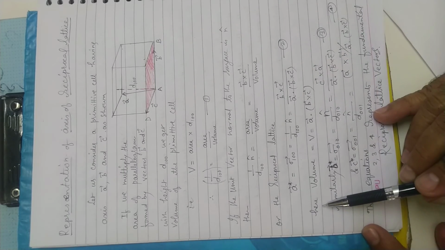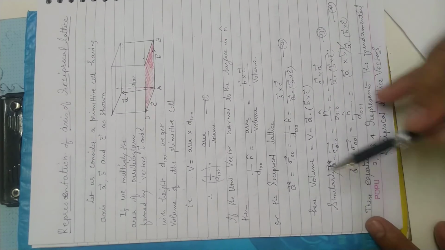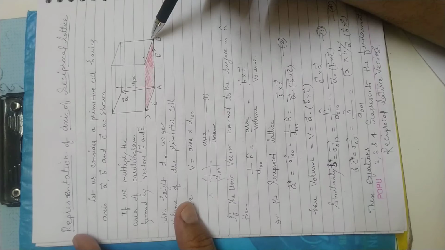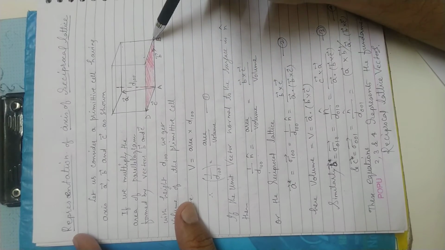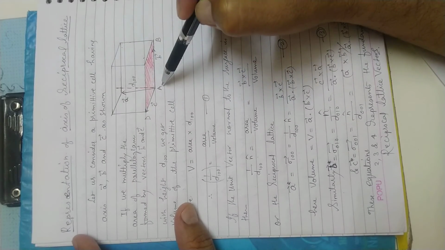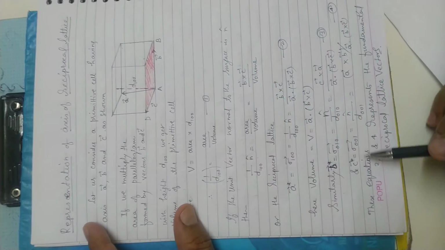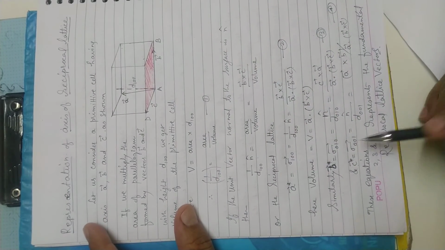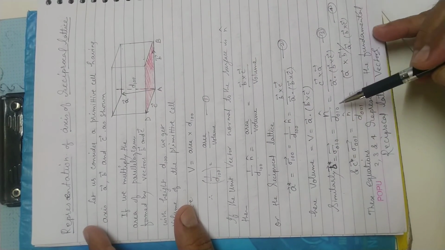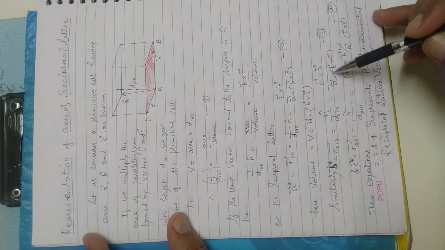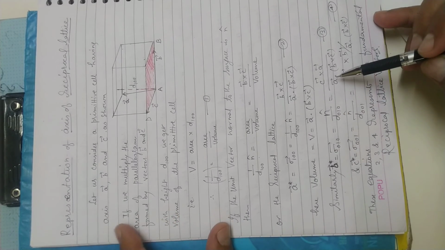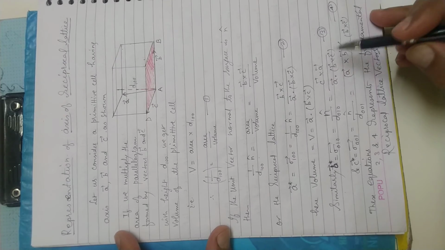Similarly, if I consider area AB, then the direction will be along C. That will be the third vector, C star vector. Similarly, B star vector is the second vector of the reciprocal lattice space.